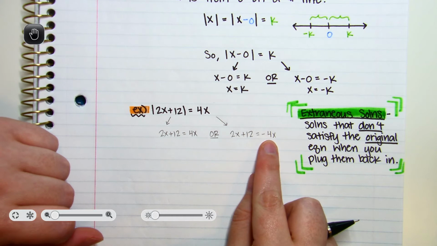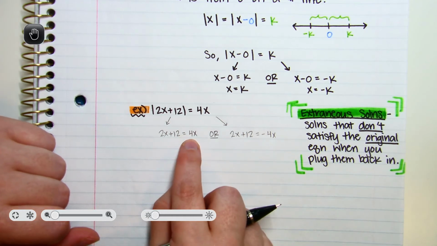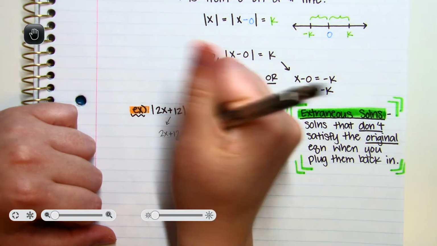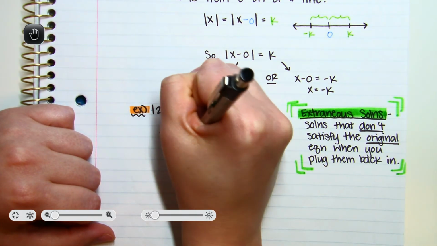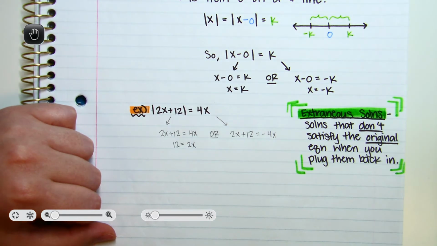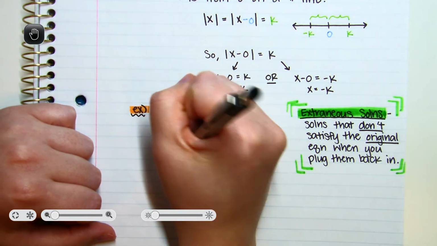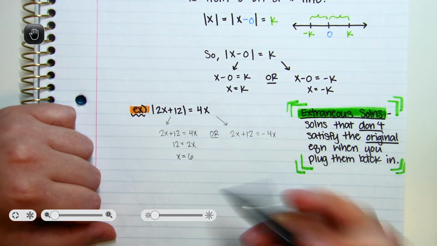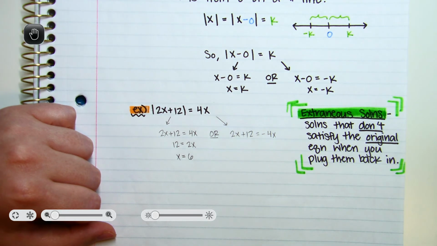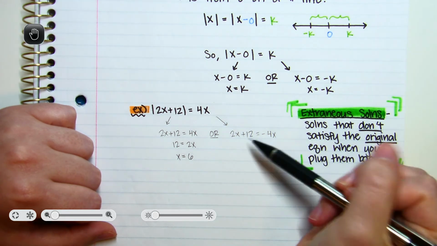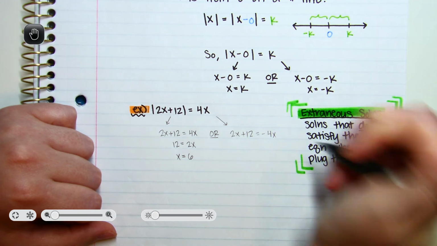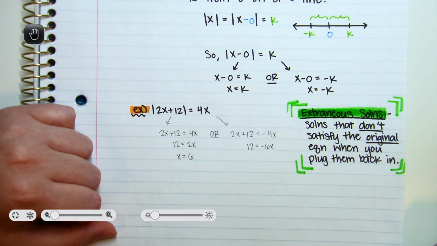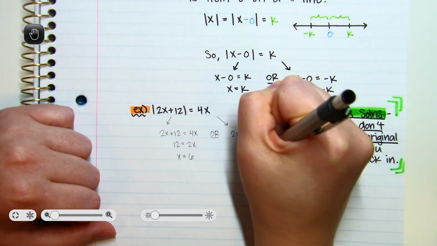So if I want to solve for x, since it's already isolated over here, I'm just going to move everything over to the right. I'm going to subtract 2x from both sides, and I get 12 equals 2x. Divide both sides by 2, we would get x equals 6. I'm going to assume that you're able to go from that step to there. If you're not, then just let me know and I'll help you out. Same with this one. I'm going to subtract 2x from both sides, so then I end up with 12 equals negative 6x. Divide both sides by negative 6, and I get x equals negative 2.